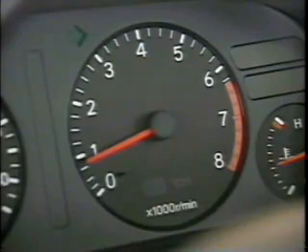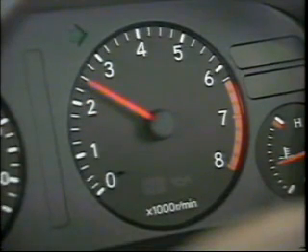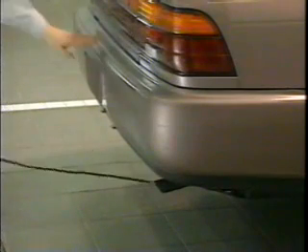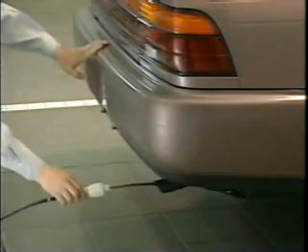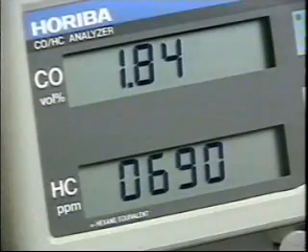Finally, turn the idle speed adjusting screw to set the idle speed to the specified setting. After this, rev the engine to about 2,000 RPMs for 30 to 60 seconds. Give the idle speed 1 to 3 minutes to stabilize, then test the exhaust by inserting the CO meter probe 3 centimeters, or about 1.6 inches, into the tailpipe.